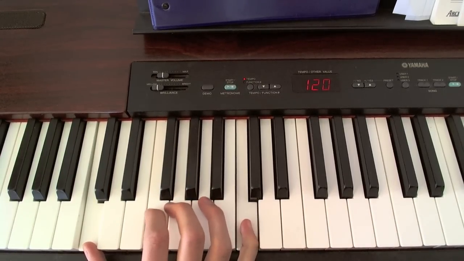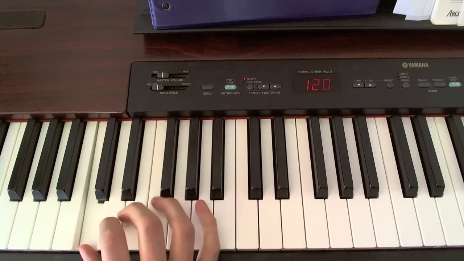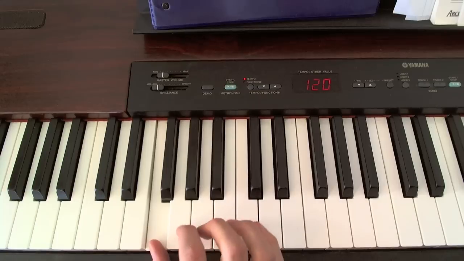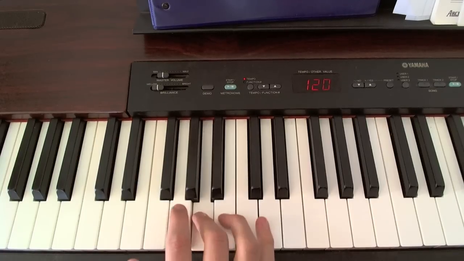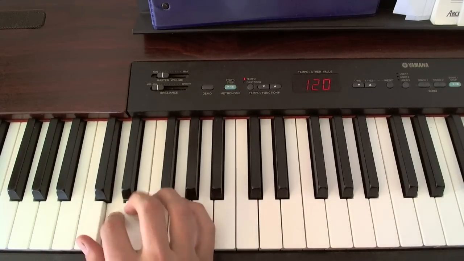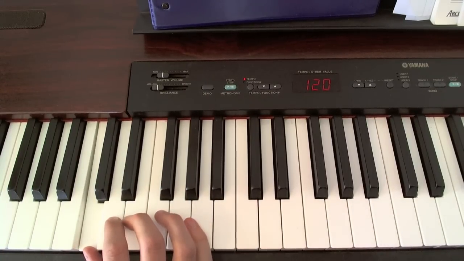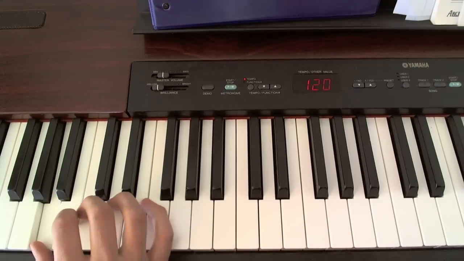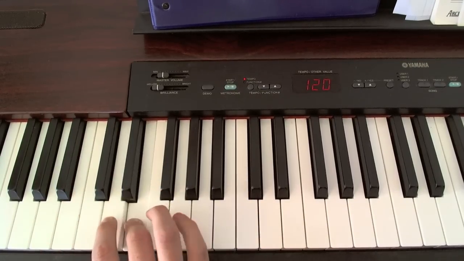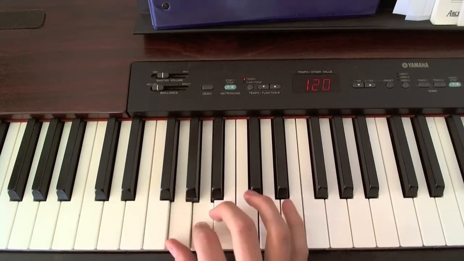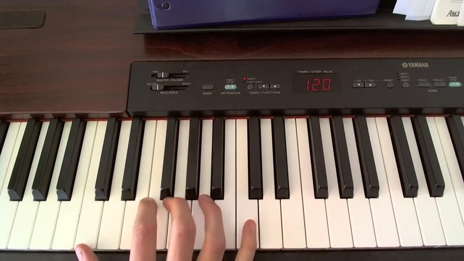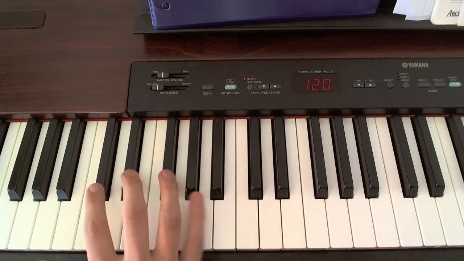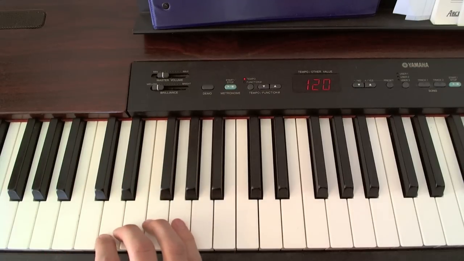All the white key notes are letter names without a sharp or a flat. C, D, E, F, G, A, B, C. C, B, A, G, F, E, D, C. So our alphabet starts on A, B, C, D, E, F, G, and then we loop back around to A. So those are all the letter names, and then all the black keys are going to be sharps or flats.